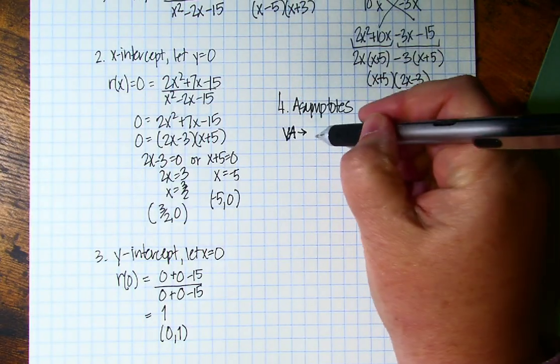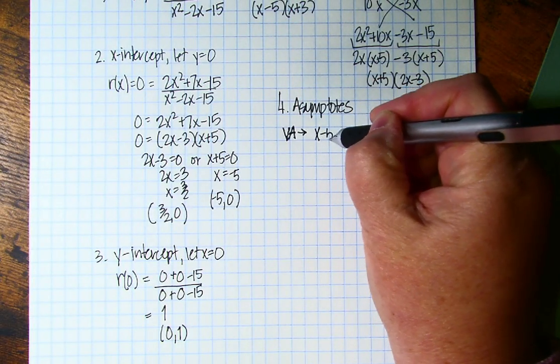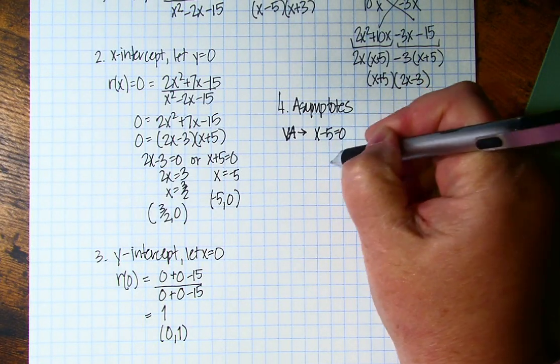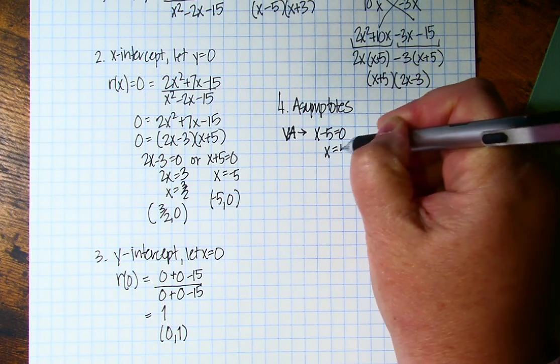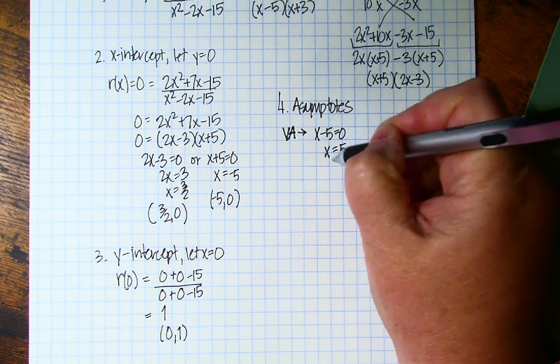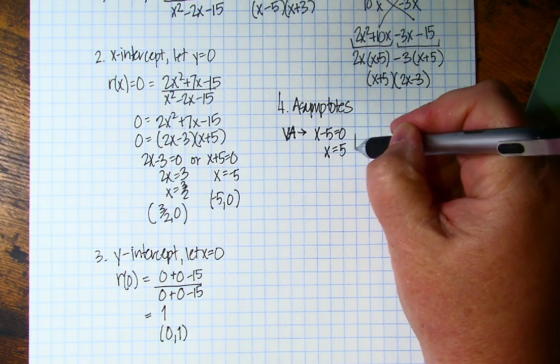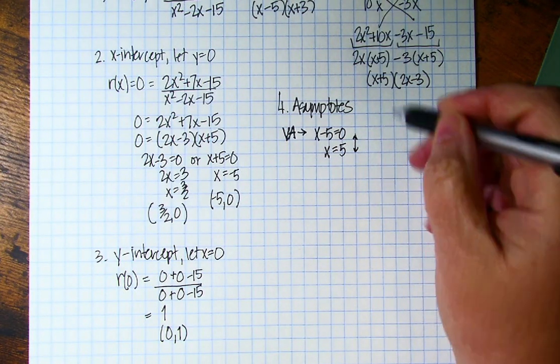at x minus 5, because if x minus 5 is 0, we have a discontinuity in the domain. That discontinuity is going to be our asymptote. So at x minus 5 equals 0, we know x is equal to 5. That x equal 5 will be our first vertical asymptote.